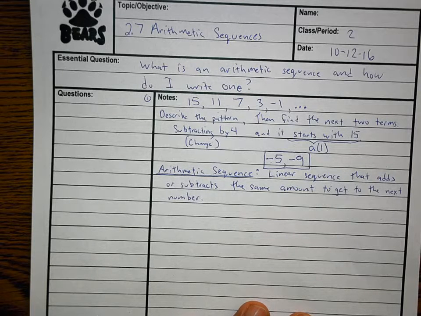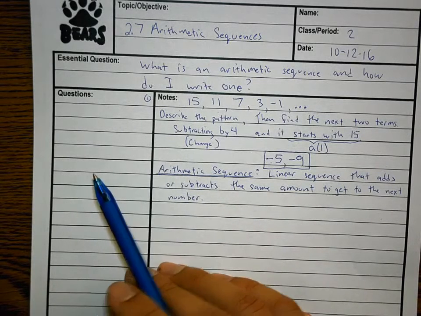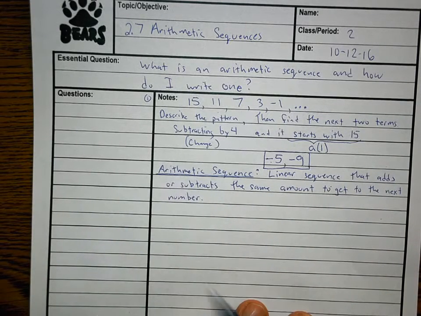If it multiplies by 4 and multiplies by 4, it is no longer arithmetic. It is something we will learn in a later unit called geometric. But if you add 4 and you subtract 4 and you add 4 and you subtract 4, it is no longer arithmetic because you're adding and subtracting different amounts. It needs to add or subtract the same amount.